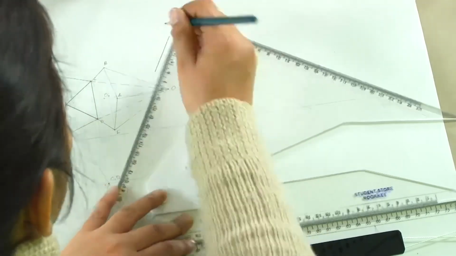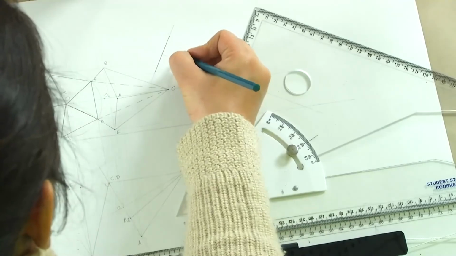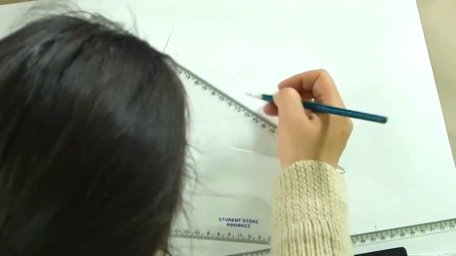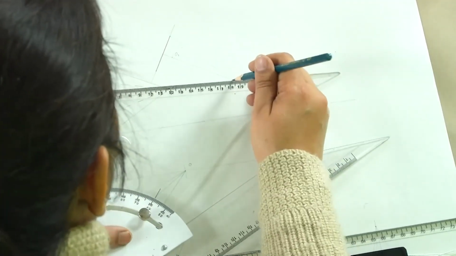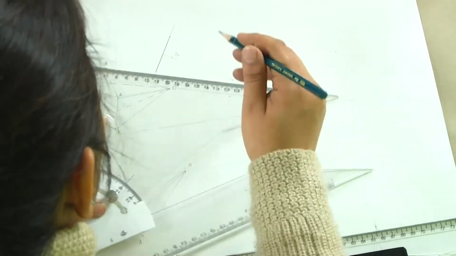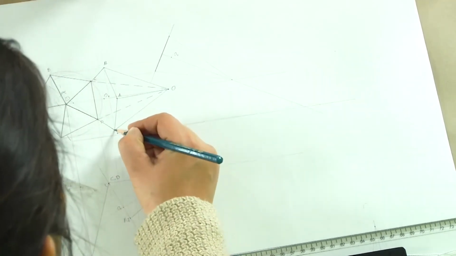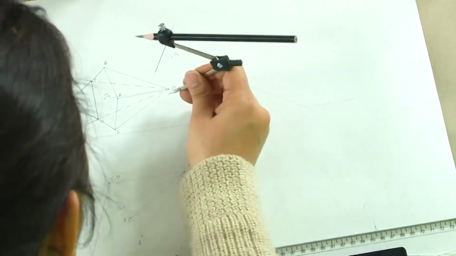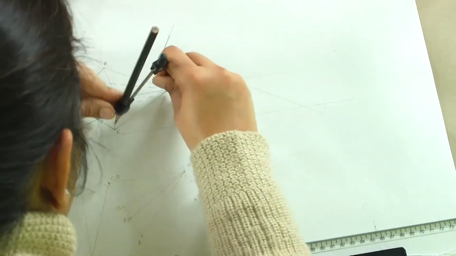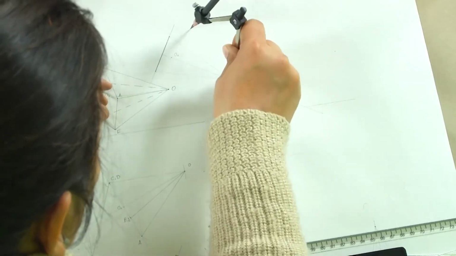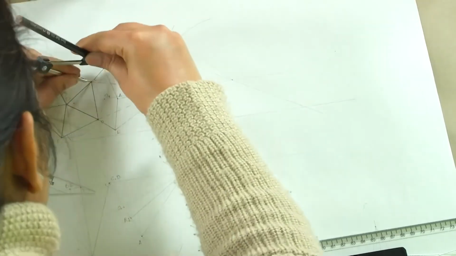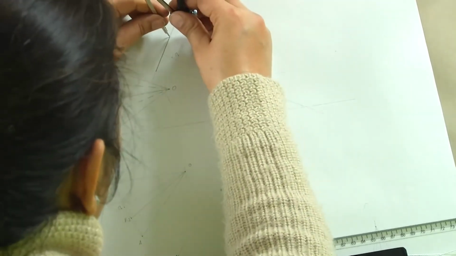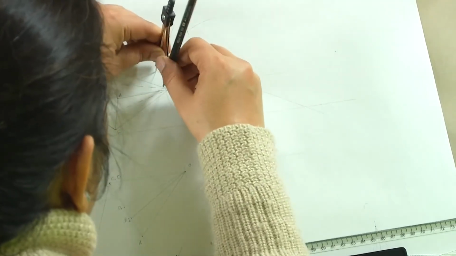So this is CD, this is the point O1, and now correspondingly we will mark the lines OC and OD, and we will now mark the points E and B. To do that, we have OB equal to OE, and then we have the distance of CB and DE.